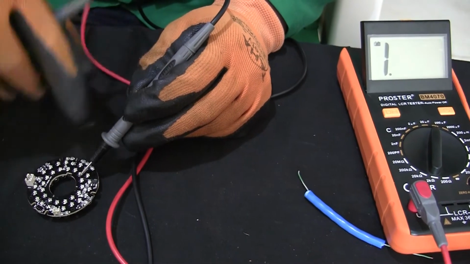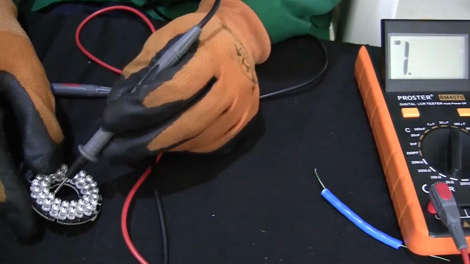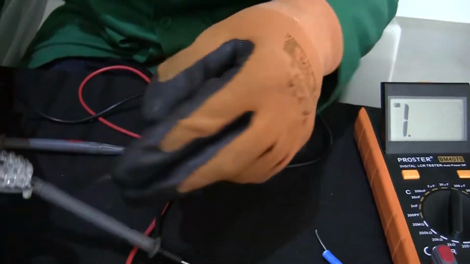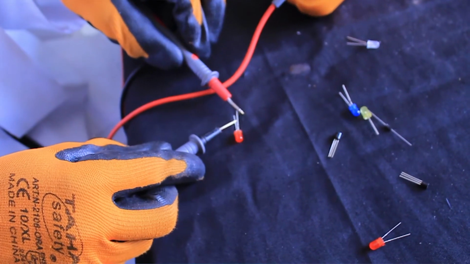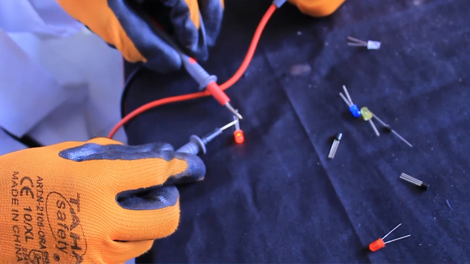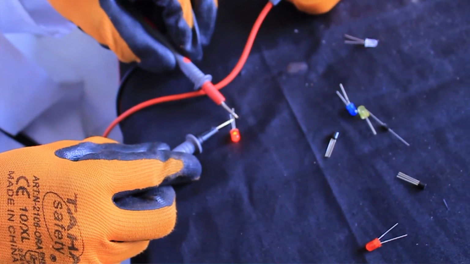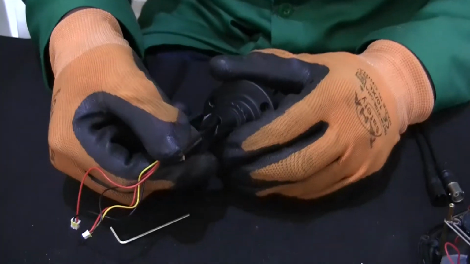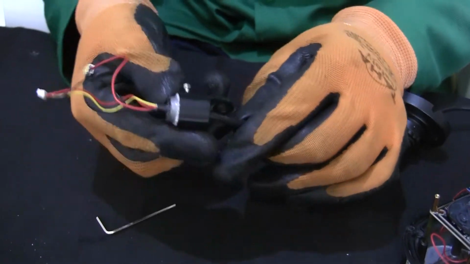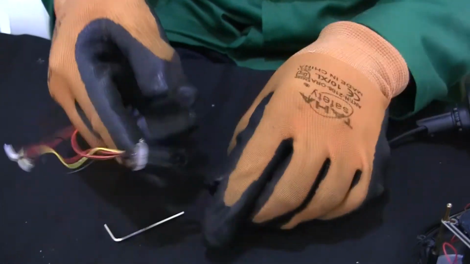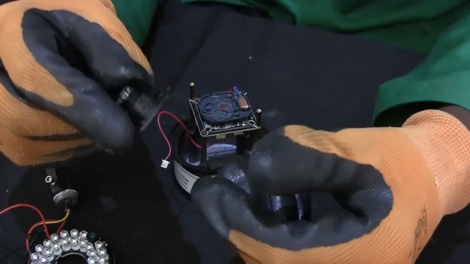As you can see, we test different components which make up the circuit of this camera, such as red or light emitting diodes. We test them to make sure they are working properly. And also, we have to replace different cables which make this camera not respond. By the use of a digital multimeter, you may test the continuity in order to make sure they are working properly.